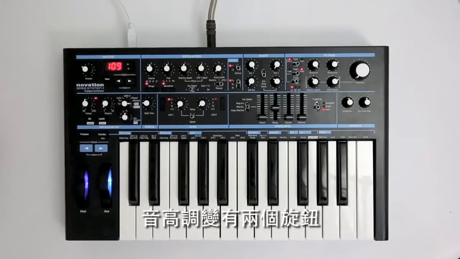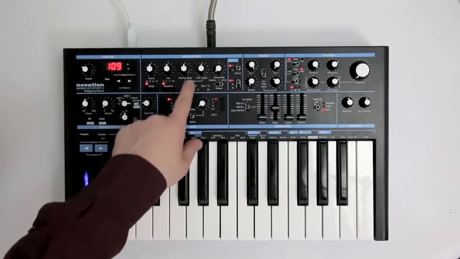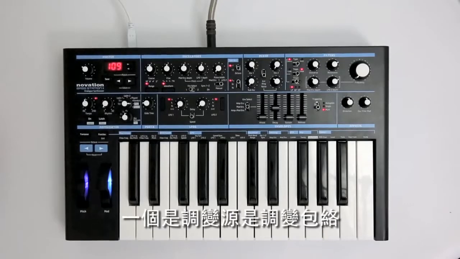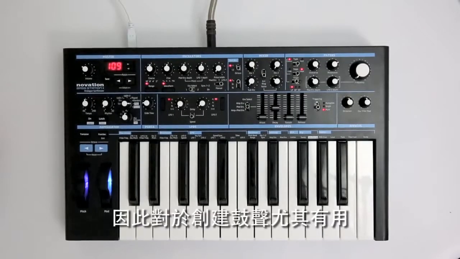There are two knobs for pitch modulation. One modulation source is the modulation envelope, so this is particularly useful for creating drum sounds.